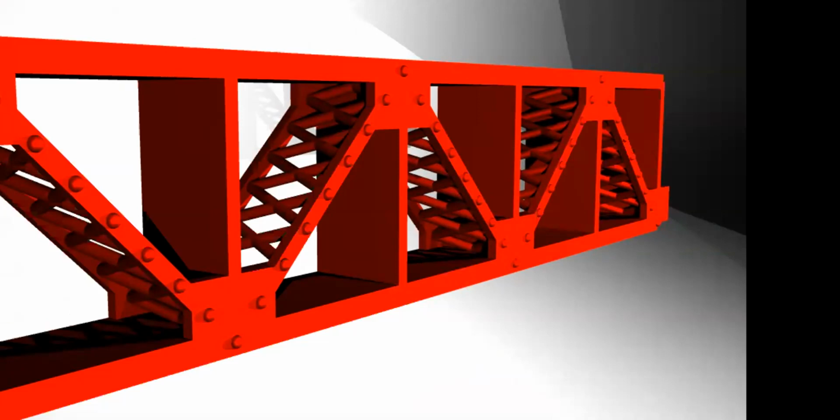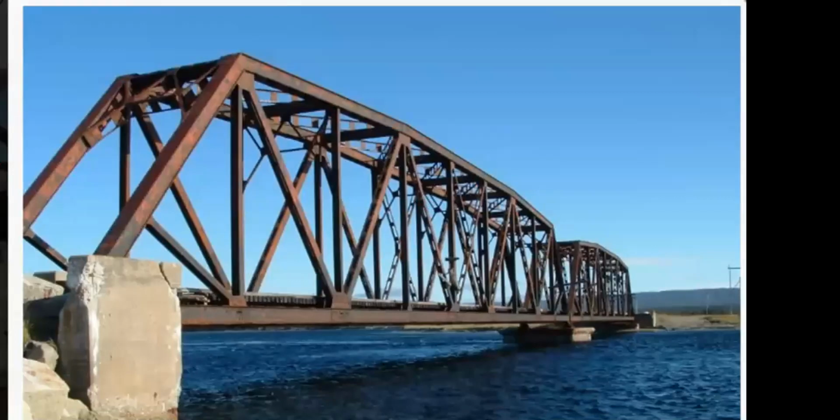Whatever the applied load is, it transfers to the members, from the members to the joints, then to the supports or abutments, and from the abutments to the soil. So these are pin jointed trusses. These are some images of trusses.